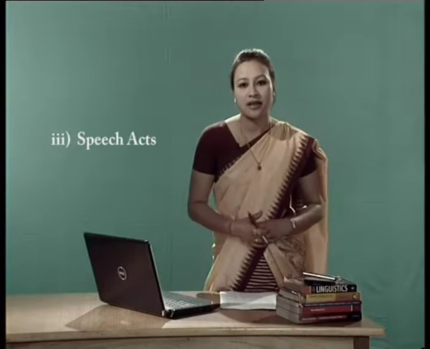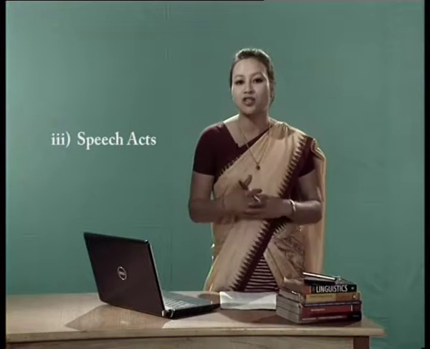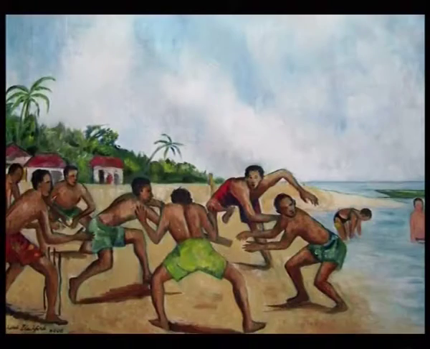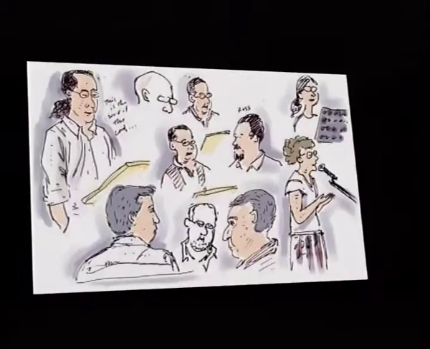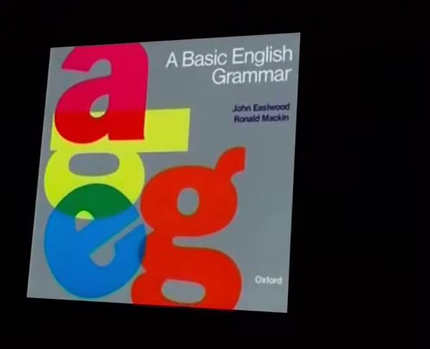Speech acts. According to Hymes, a speech act is to be distinguished from the sentence and is not to be identified with any unit at any level of grammar. For him, speech act gets its status from social context as well as grammatical form and intonation.